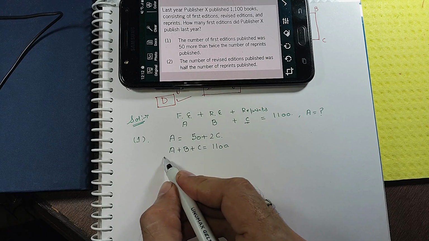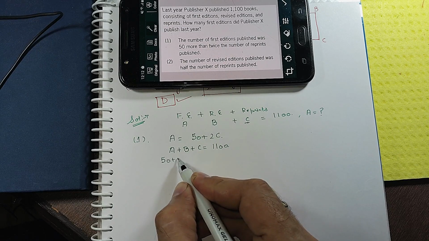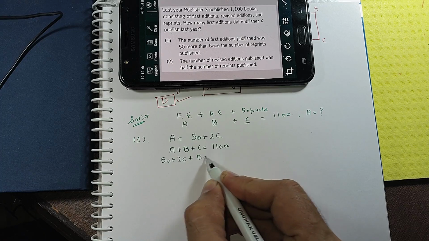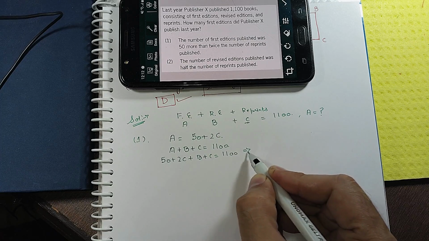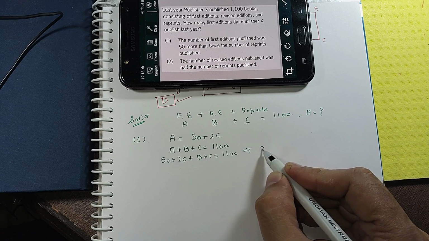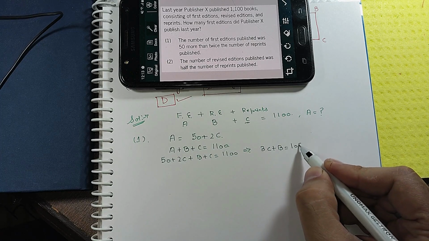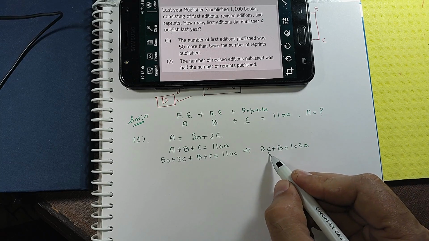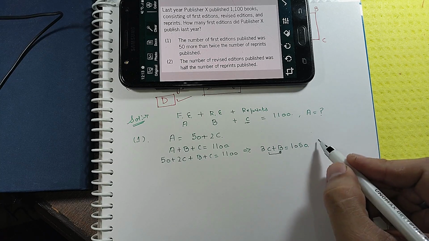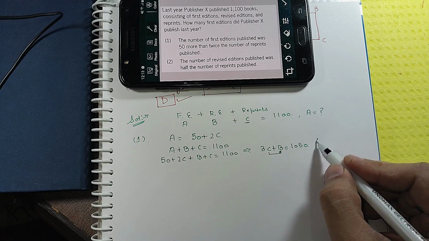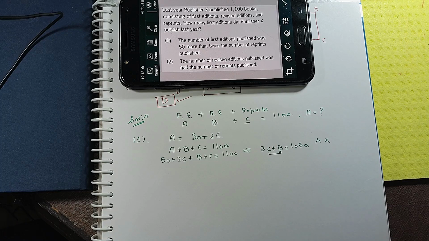If I put the value of A in terms of C, this becomes 50 plus 2C plus B plus C equal to 1100. So what does this imply? This implies 3C plus B is equal to, if I shift 50 to the other side, 1050. Still I don't know anything about the values of C and B. If I know the value of C, I can find the value of A. So statement A is not sufficient to answer my question.